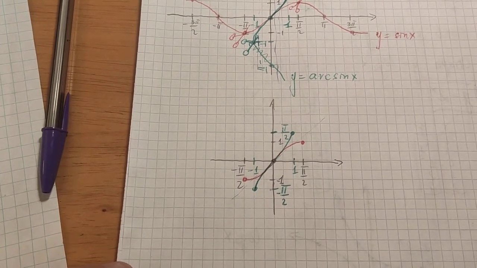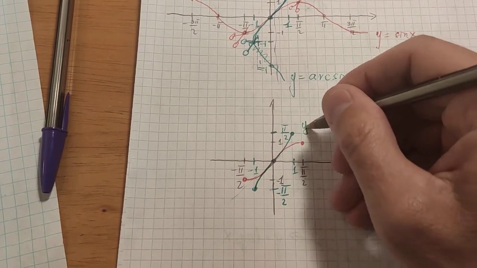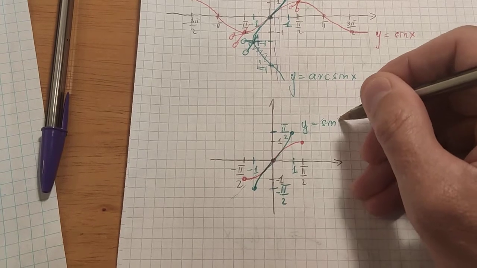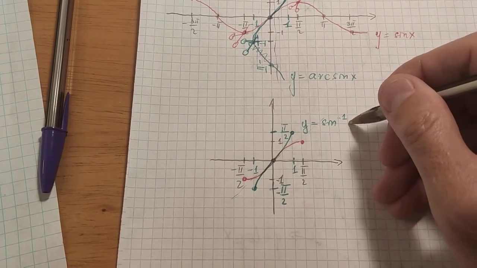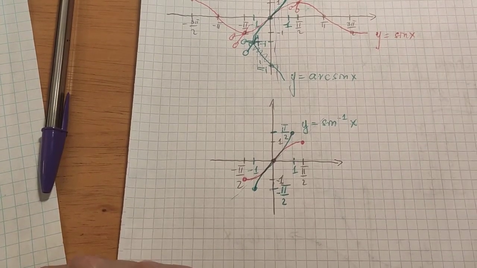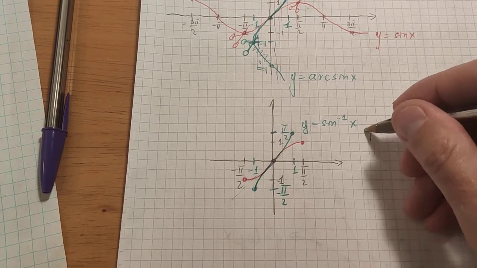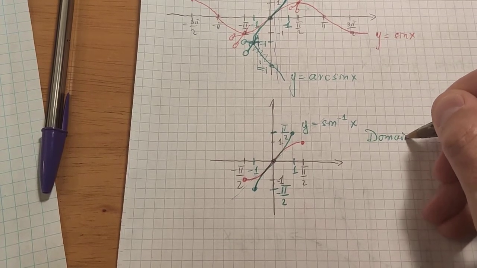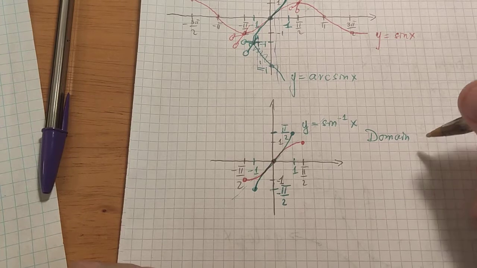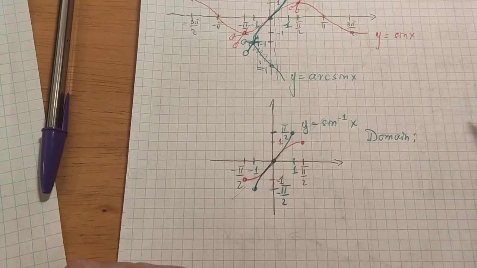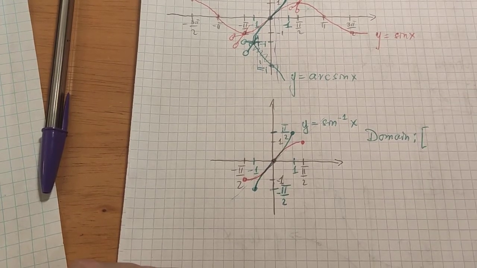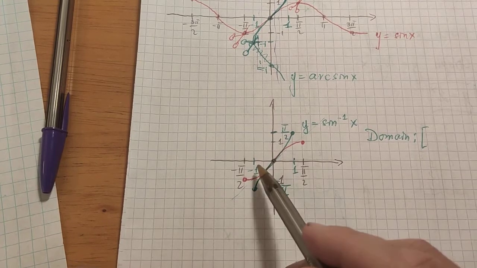Okay, so now let's think about, so the green one is the inverse. So this is my sine, inverse of sine. Okay, let's think about domain. This will become quite important. Alright, domain of the green one. So I go look at the x's.